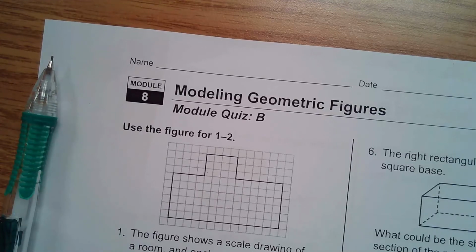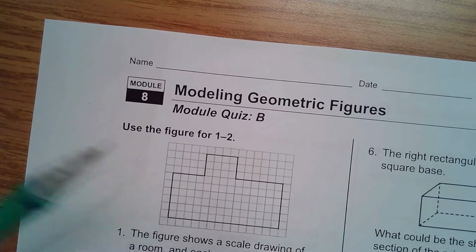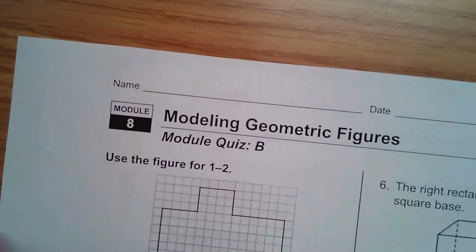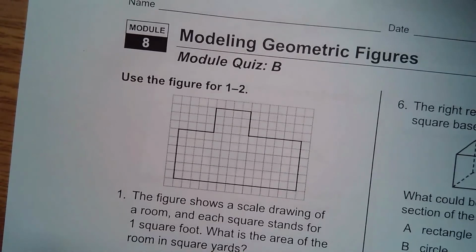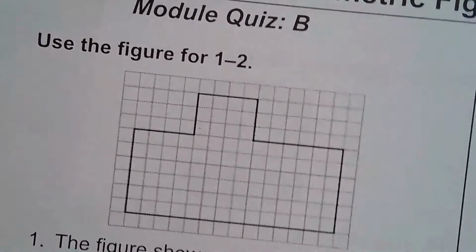Hi, here's my tutorial for our upcoming quiz on geometric figures. We're going to get started with number one. I'm going to bring this in a little bit tighter. Actually, I think what I'll do is refocus and just zoom in.